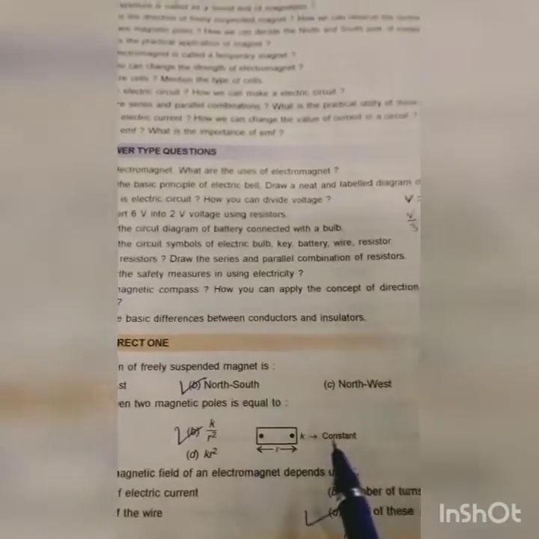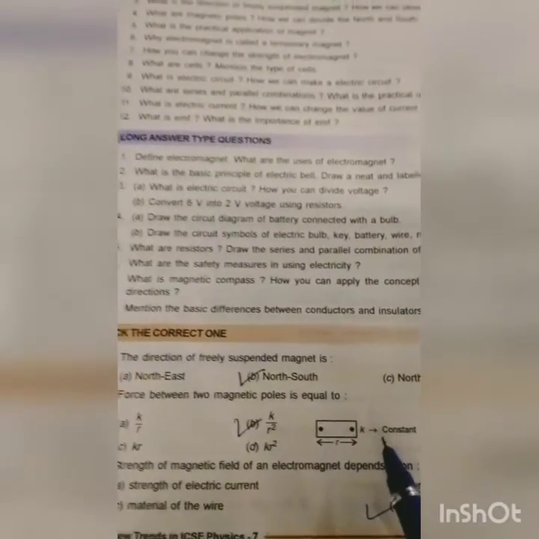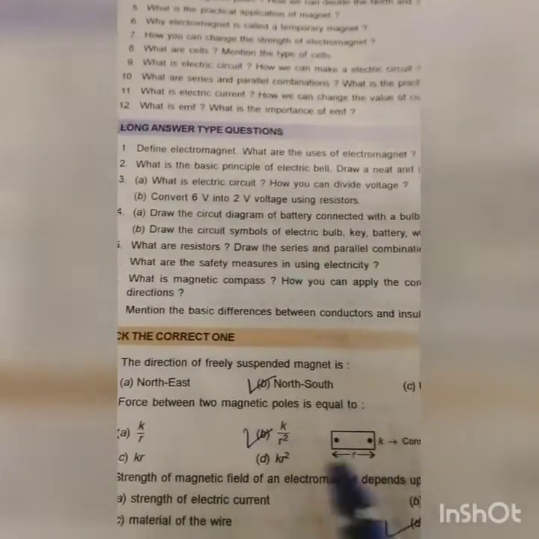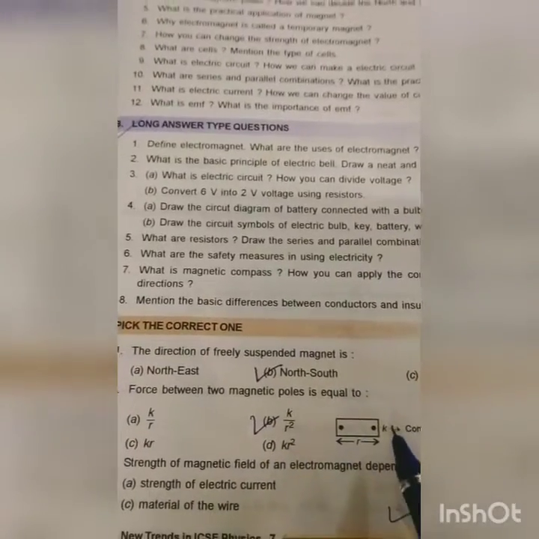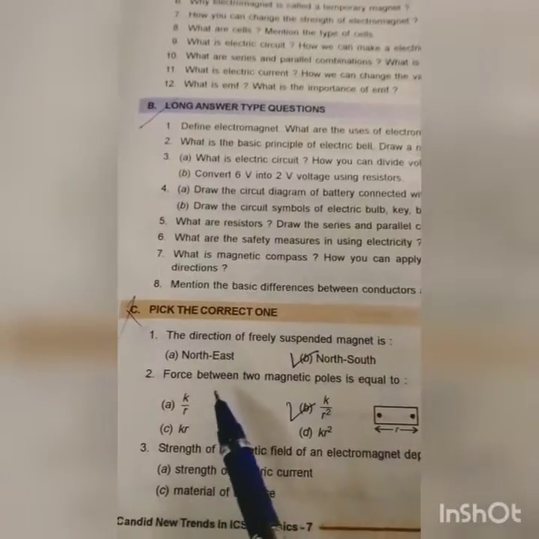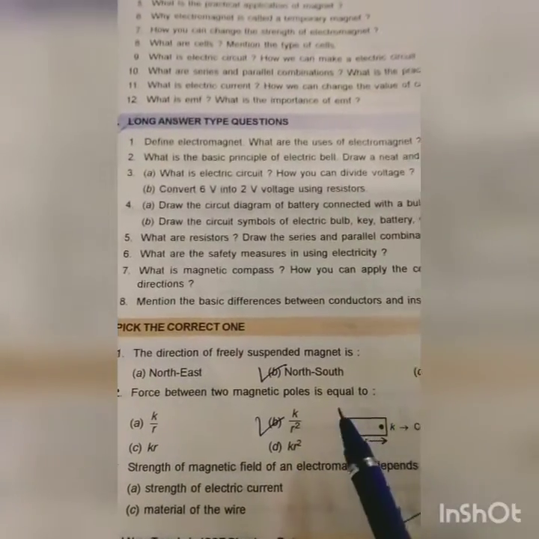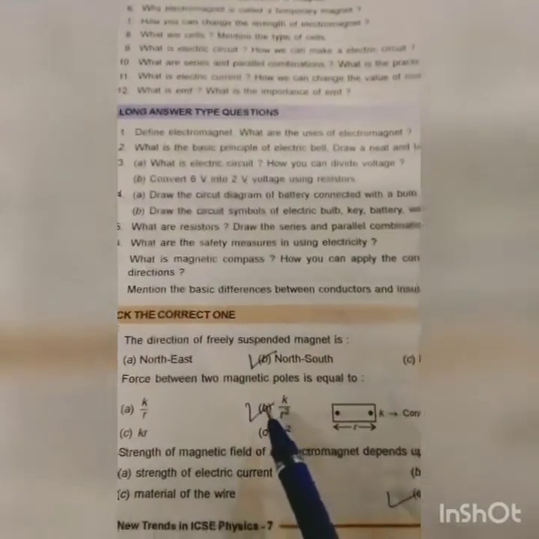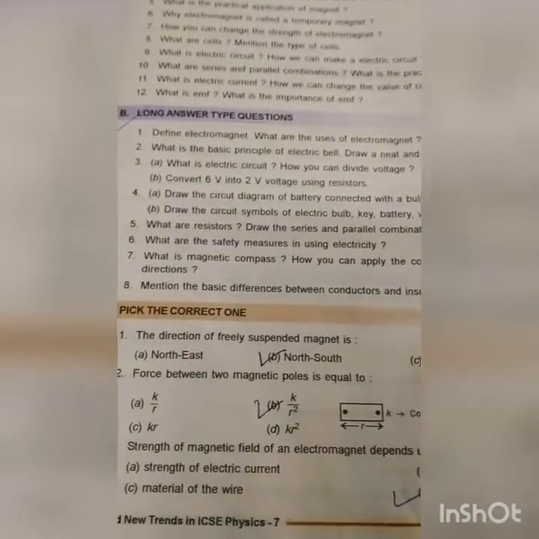Okay, so this is not in your syllabus actually. So just do it and we will not go into detail. Because I don't know how this question is given here, but still we'll do it. Okay, this is the correct option.